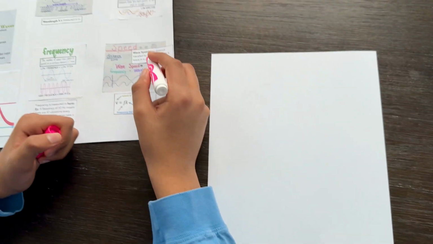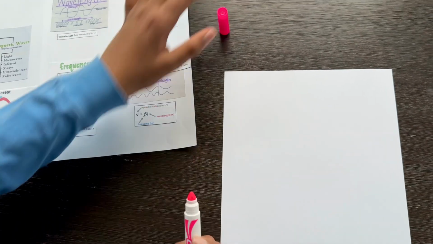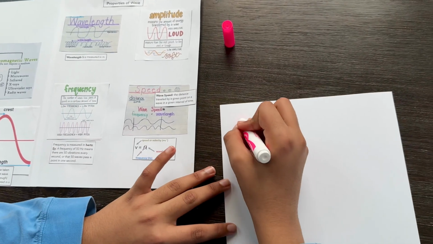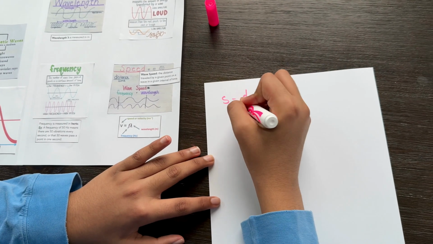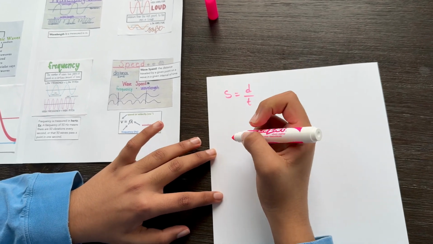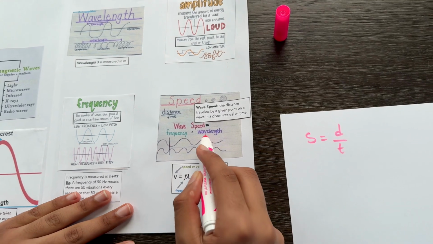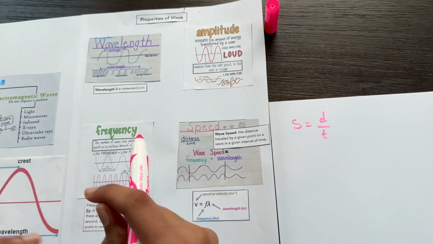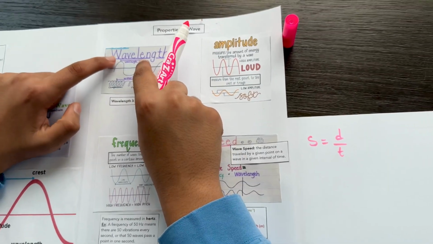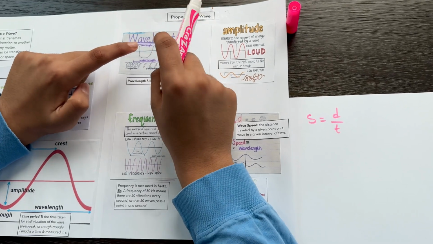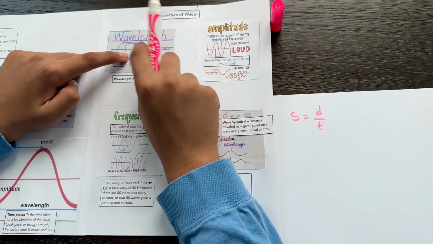For the wave speed, it's actually kind of easy to understand, and I'll explain it. So we know that speed equals distance over time. If speed equals distance over time, it says over here, wave speed equals frequency times wavelength. I'm gonna start with the wavelength first. So wavelength is basically nothing but the distance between one crest to the other crest, or the difference between one trough to the other trough.